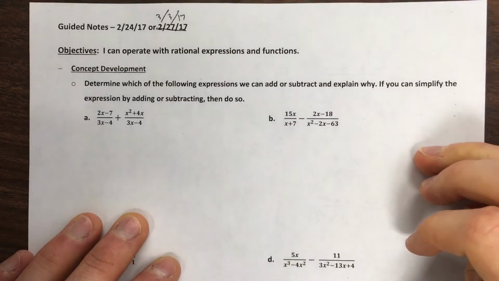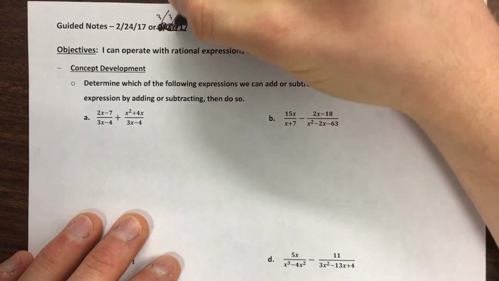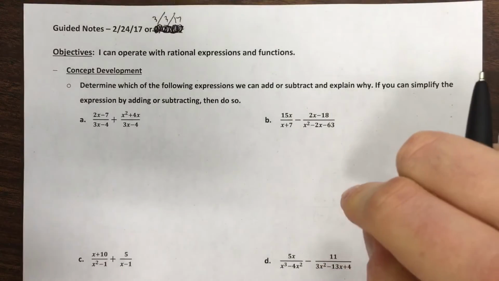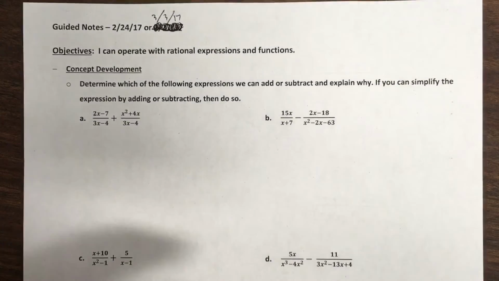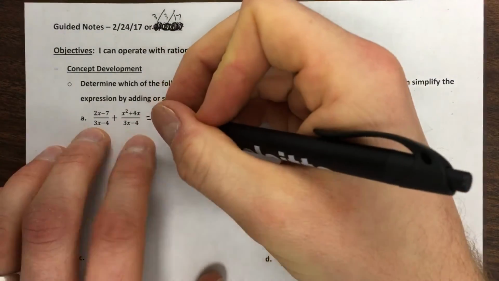And what we talked about is adding and subtracting rational functions. And we're actually also going to multiply and divide. What we talked about at the beginning is if we're adding or subtracting, it behaves just like regular fractions would. So we have to get a common denominator. If you look at this first function here, we do have a common denominator.